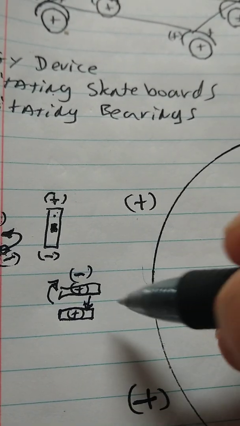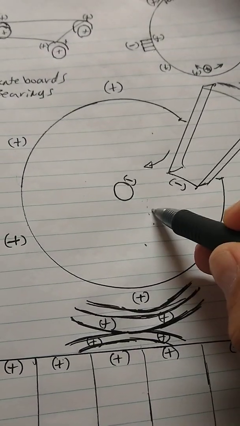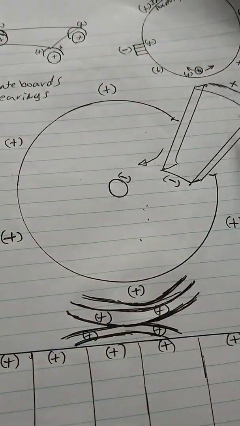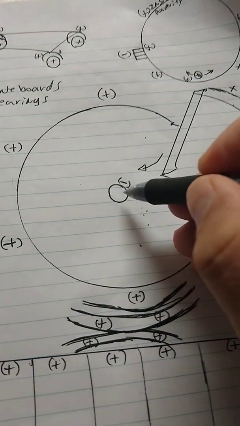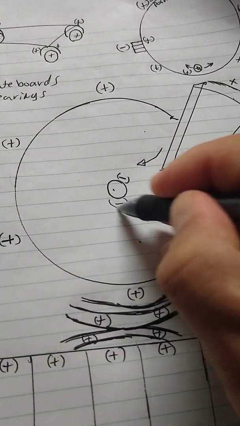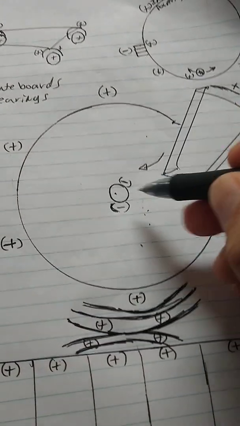Okay, but in a sphere like this one, you can't flip because everything's 100% positive and the inside is negative. So the inside is all 100% negative.